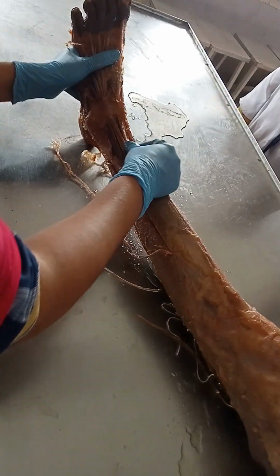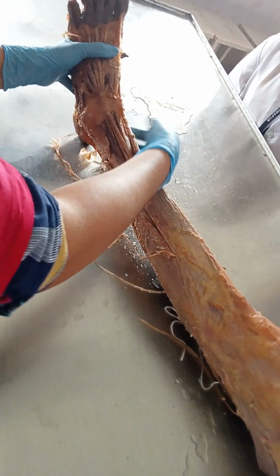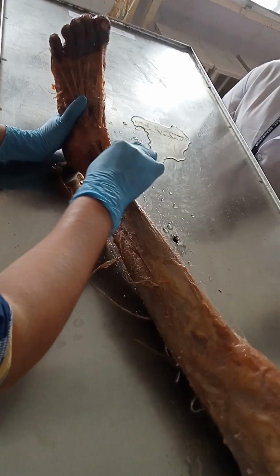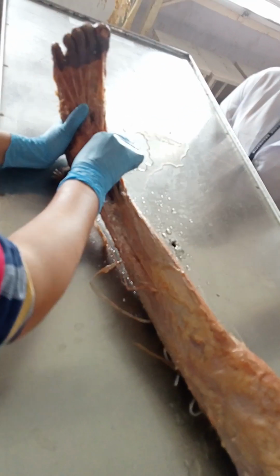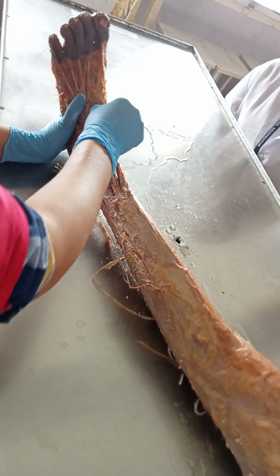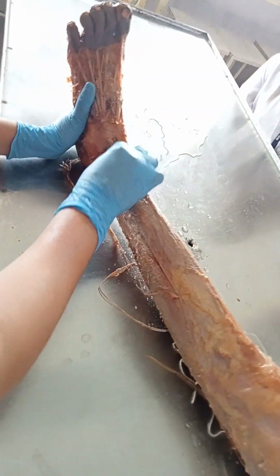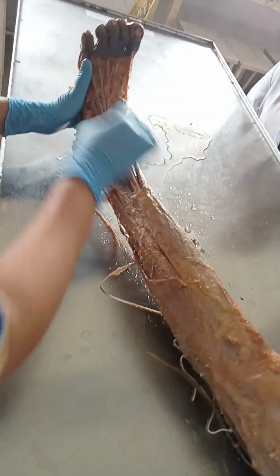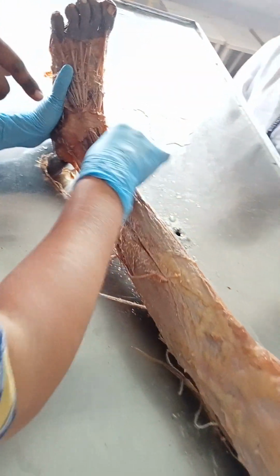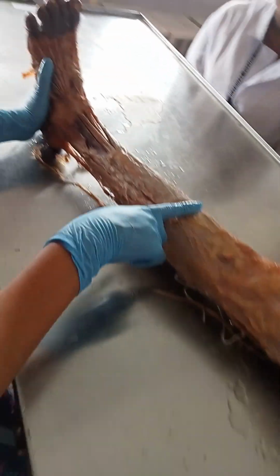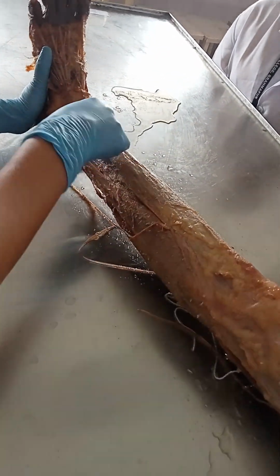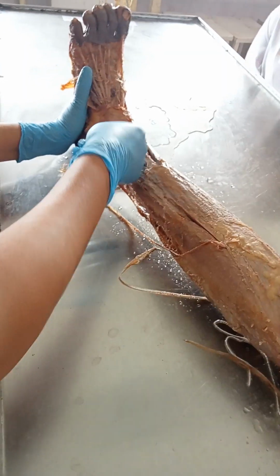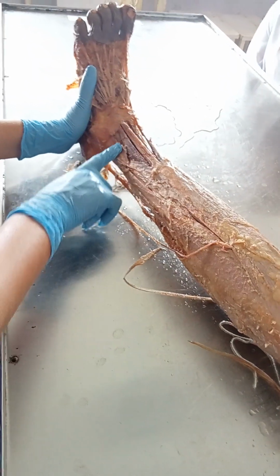Medial to lateral: tibialis anterior, then extensor hallucis longus, then extensor digitorum longus. These are all tendons. The origin of these muscles is the tibia and fibula. Then peroneus tertius, or fibularis tertius.